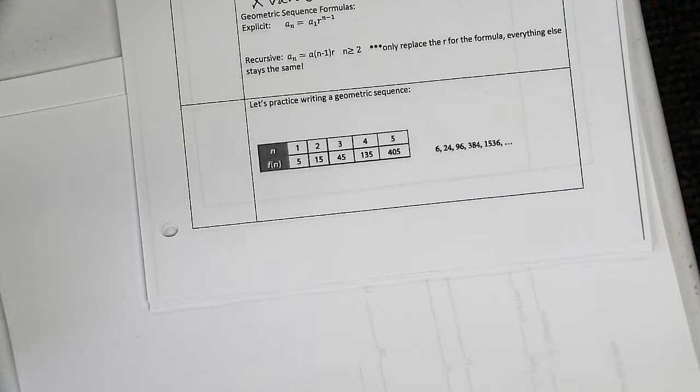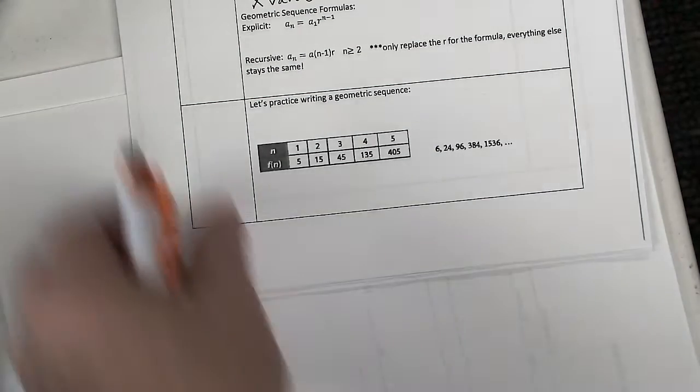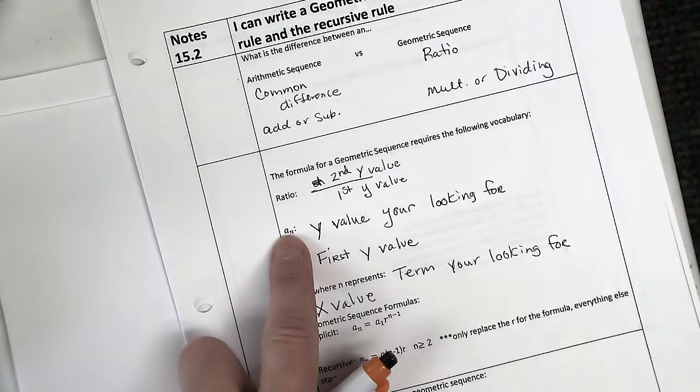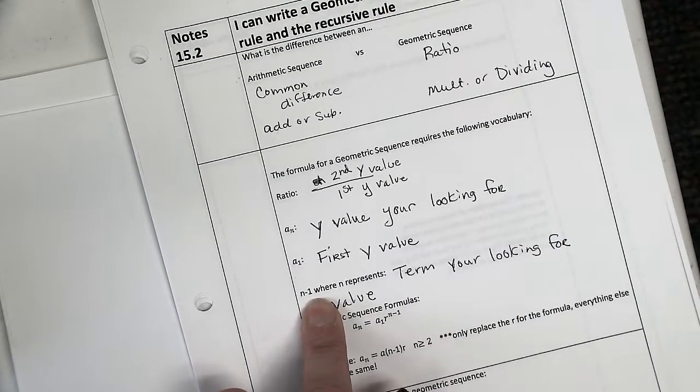Now what if I said, I want you to find the 16th term? Where would I put 16 in? Would I put it into the A of n, the A of 1, or the n minus 1? N minus 1, because it's 16th term minus 1. See that term, and it's the x value. Are you guys sort of with me?